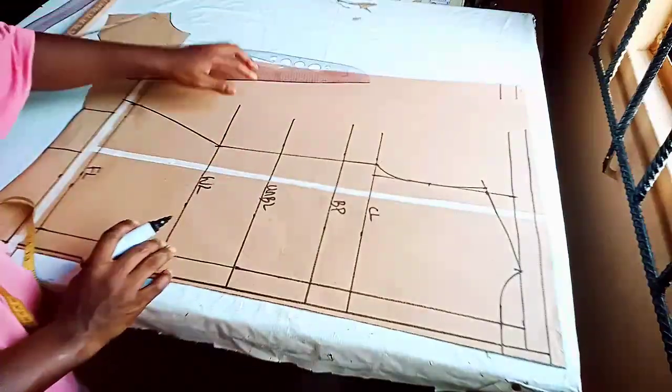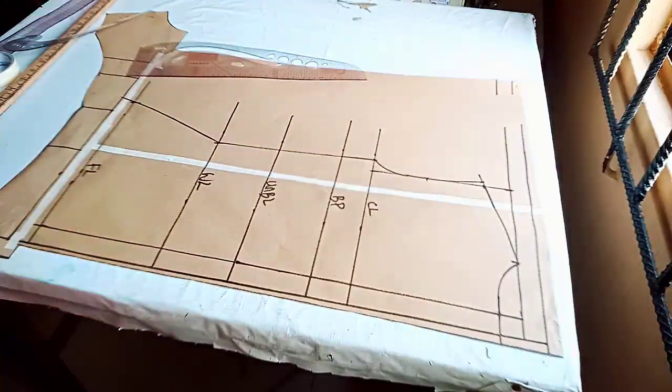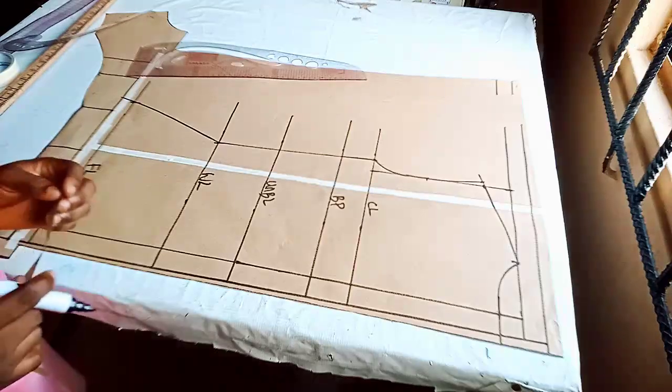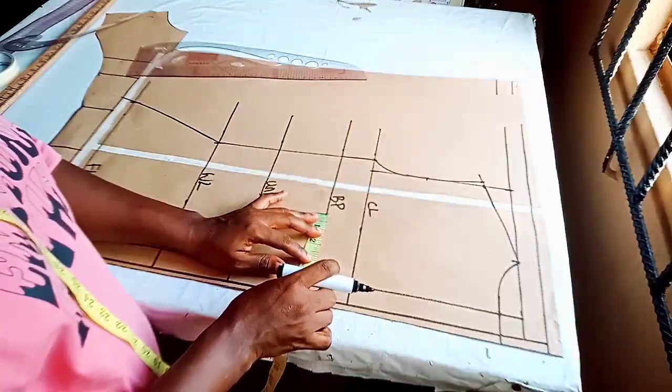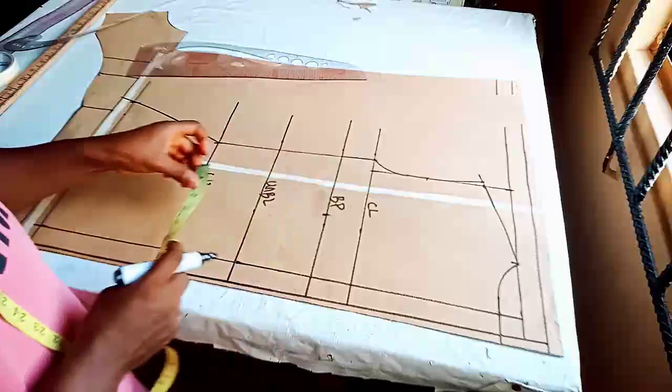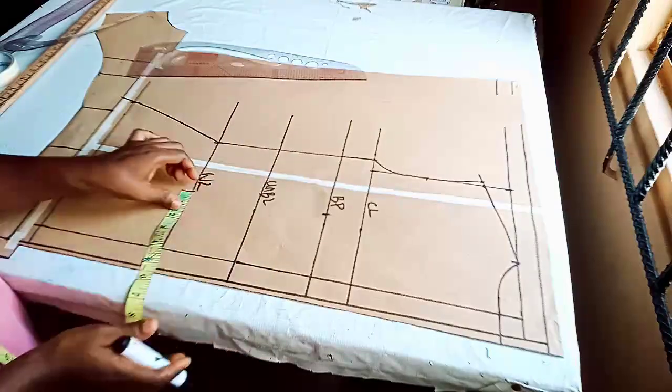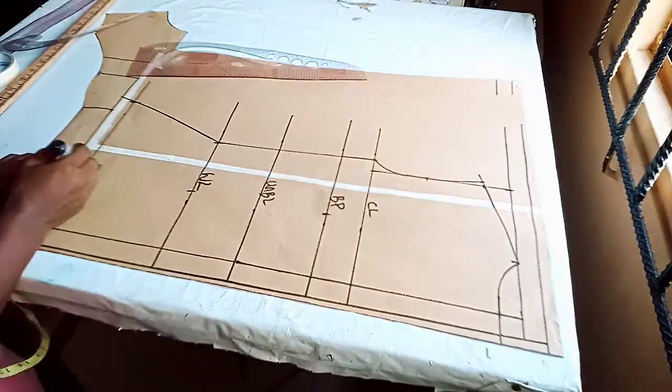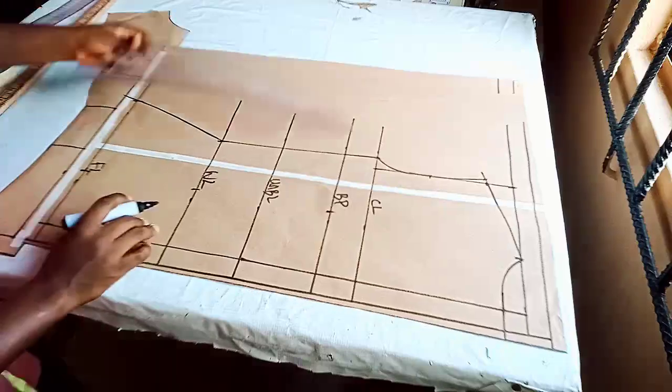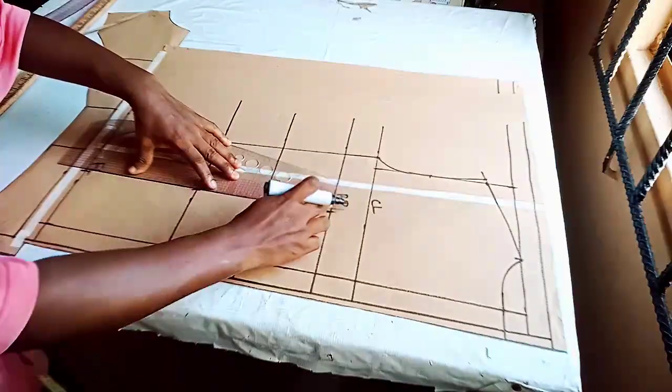Having done that, we'll come to the bust span, which is 8 inches. Divided by 2 will give us 4 inches. We'll take it down to the hemline. Then we'll connect with a straight rule.